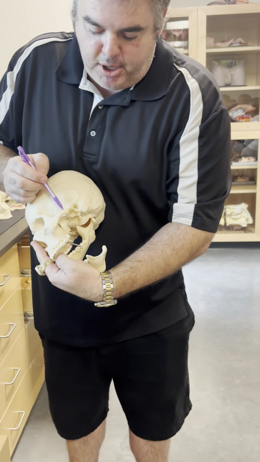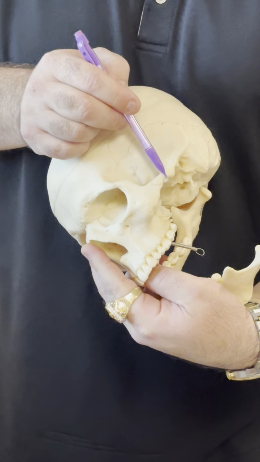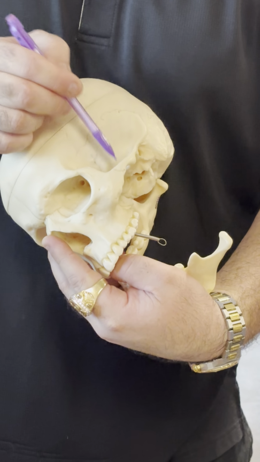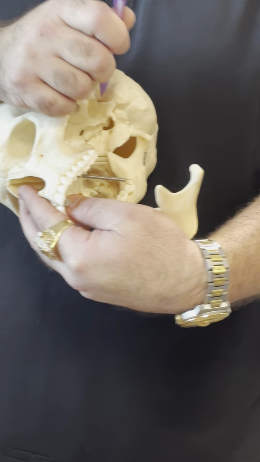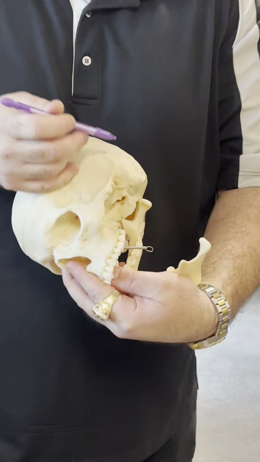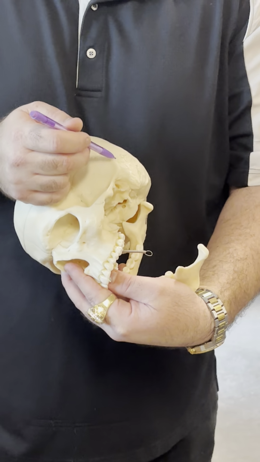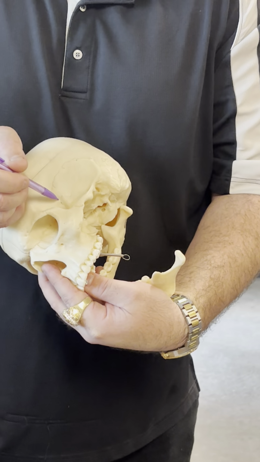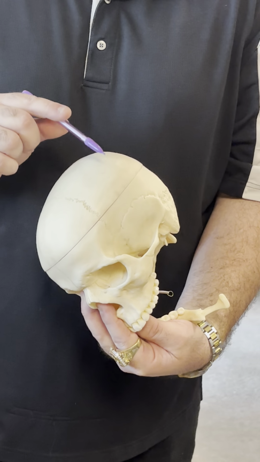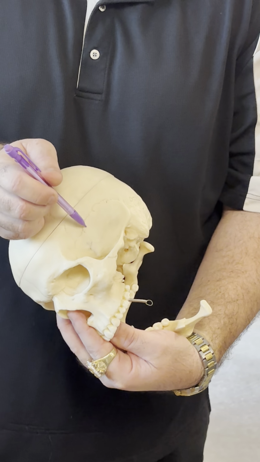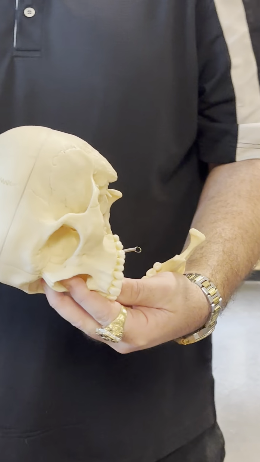When you look at the cheekbone, what was that called? Zygomatic arch, zygomatic bone. The ear canal we call the external auditory canal. Right by it, here's the temporal bone. What do we call this suture that separates the temporal bone from the parietal bone? That's called the squamous suture.